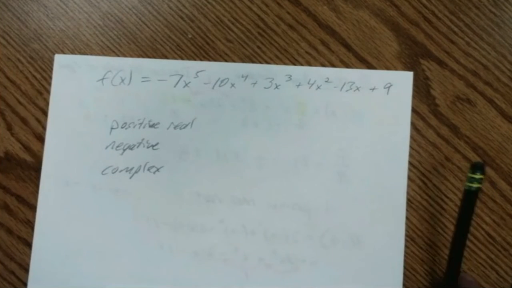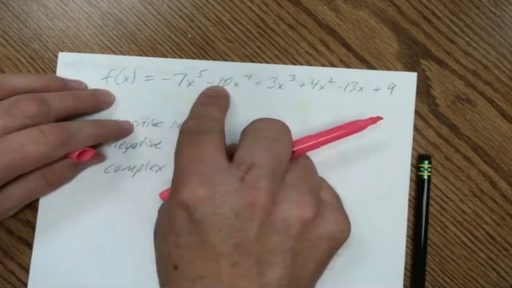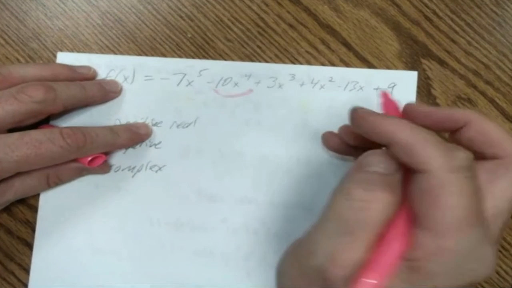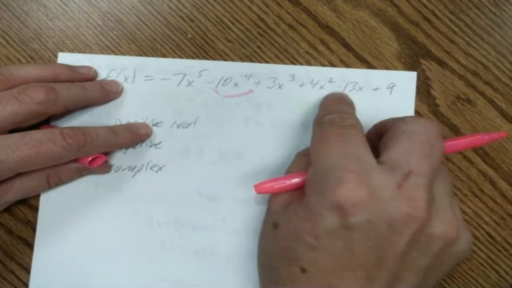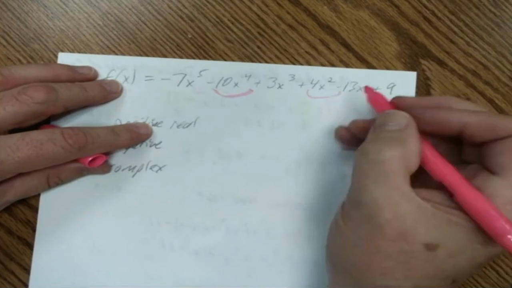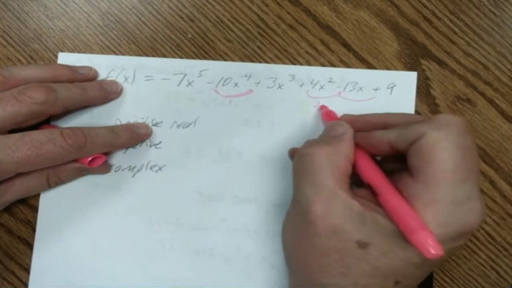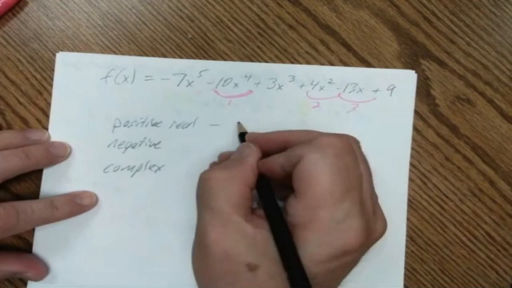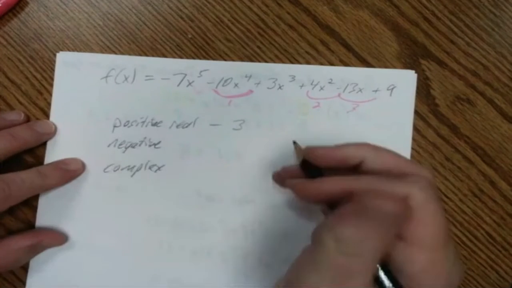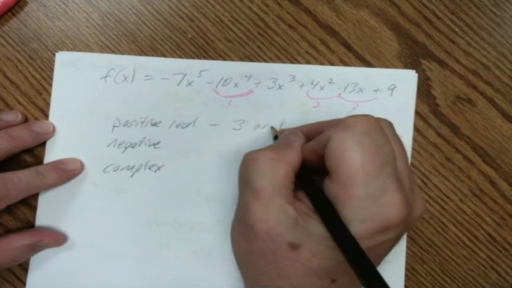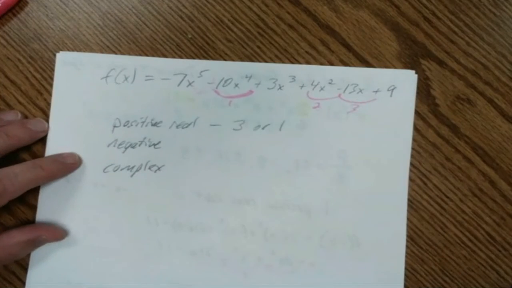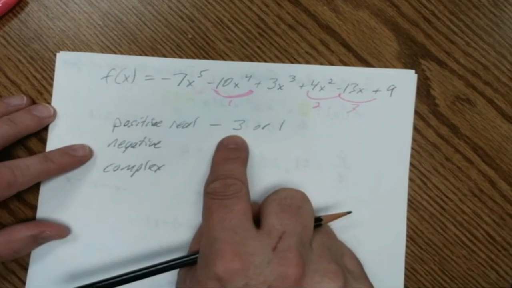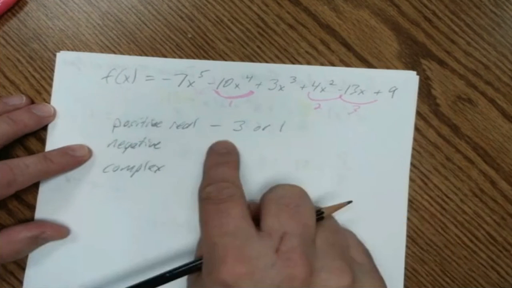So let's use Descartes' rule of signs. Negative to a negative did not change. Negative to a positive, that one changed signs. Positive to a positive did not change. Positive to a negative, that one changed signs. Negative to a positive, that changed signs. So there's 1, there's 2, 3 possibilities. So there might be 3 possible positive roots, or there's only 1. There's either 3 or there's 1. There can't be more than 3. So if you're testing numbers, there can't be more than 3.